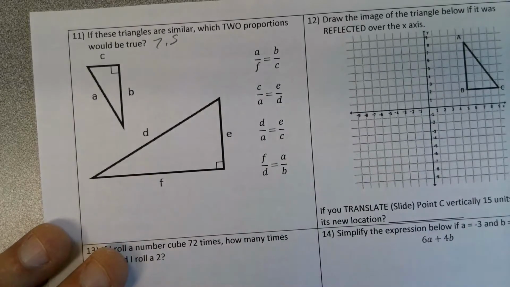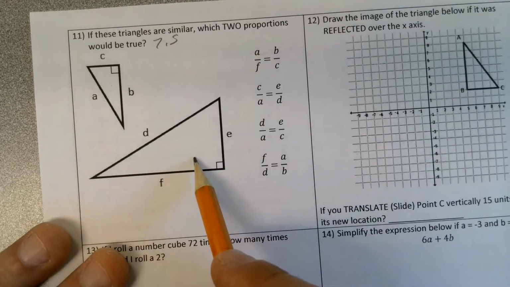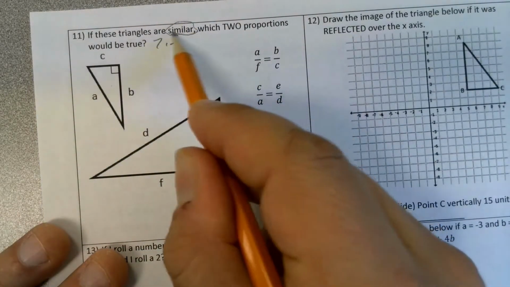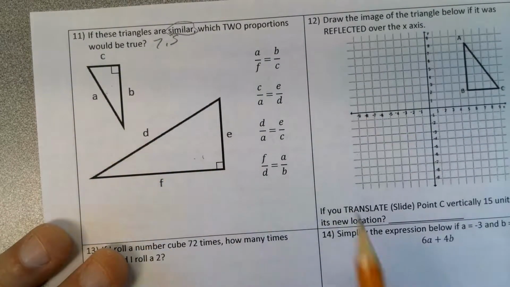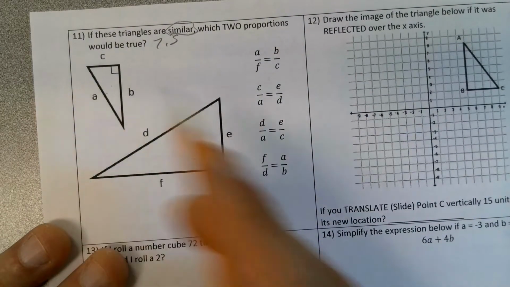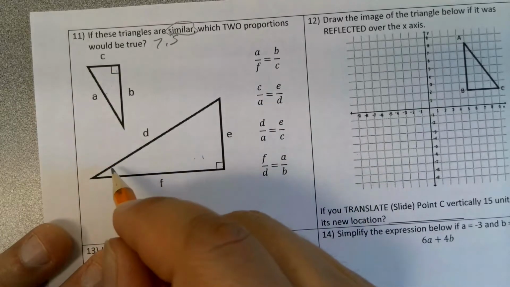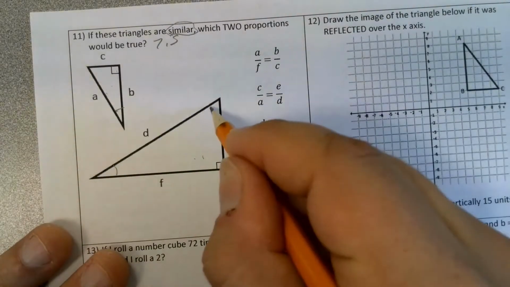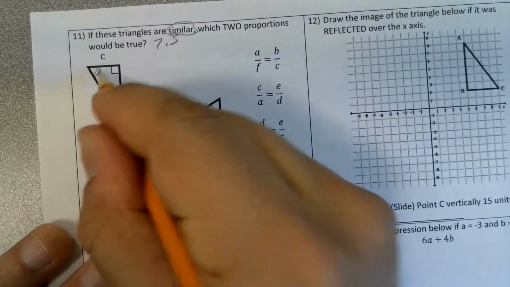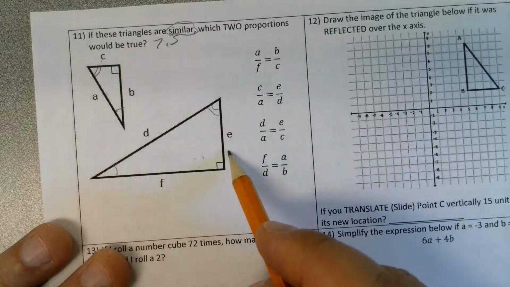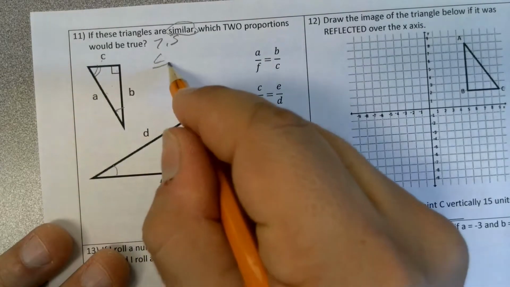Okay, so small triangle, big triangle, they're similar. One's a mini version of the other. That means even though the sides have shrunk, the angles are still the same. This angle is going to be the same as this one. This angle is going to be the same as this one. The shortest side will go with the shortest side. So I'm going to go C over E.